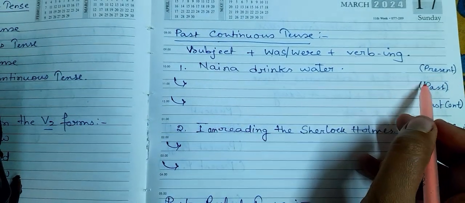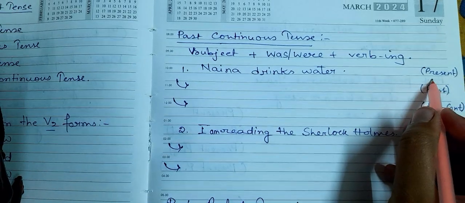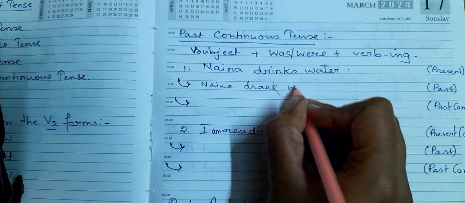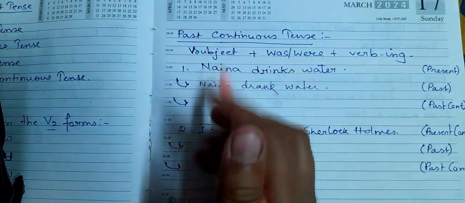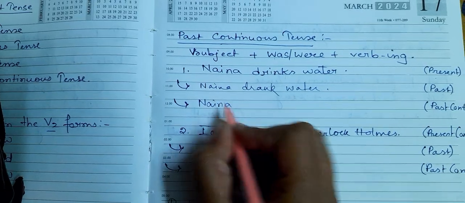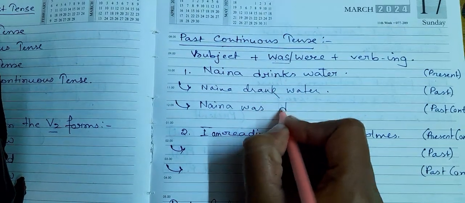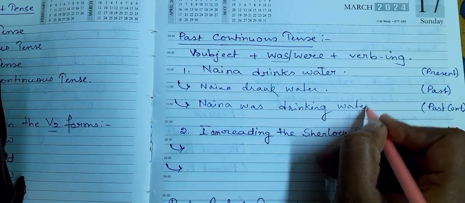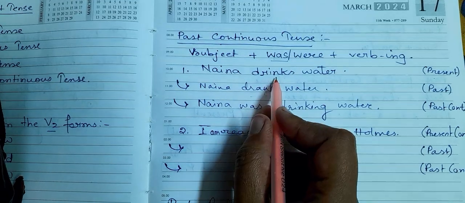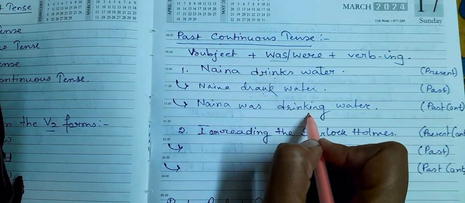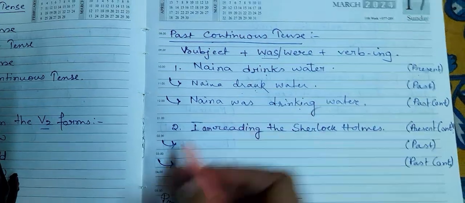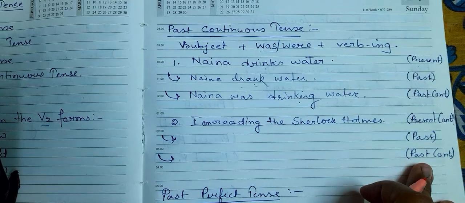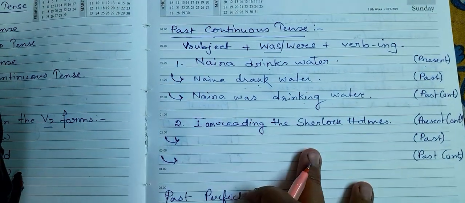Suppose Nana drinks water is in the present tense. So what would be the past? Nana drank water. That would be in the past. What would be the past continuous form? Nana, she's a girl. So was. Nana was drink. This will be drinking water. So whatever form it is given, we are never going to use the past form. We are going to take the present form and add an ing to it. That would be the past continuous form. Similarly, I am reading the Sherlock Holmes and you are going to solve these two. We'll discuss it in the next video, how it would be happening.